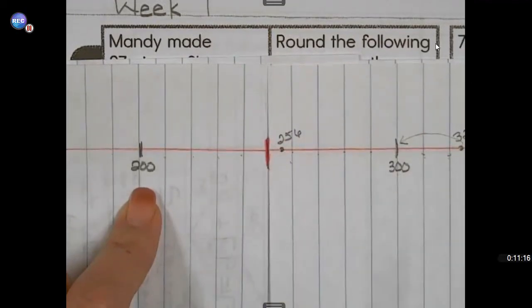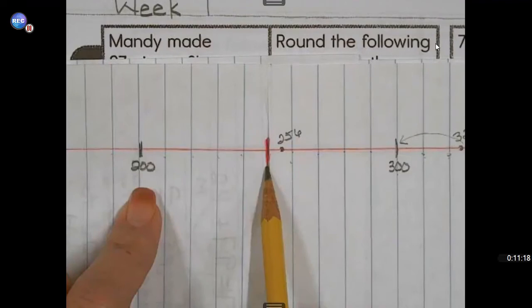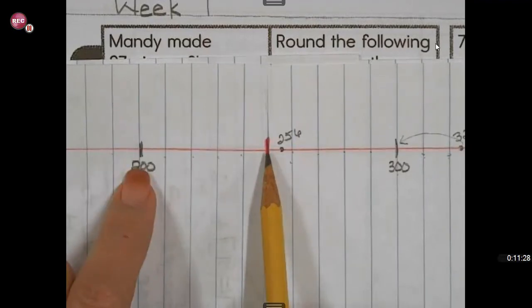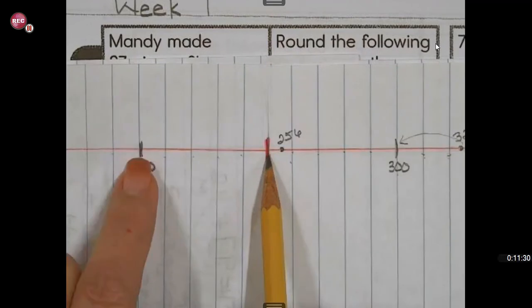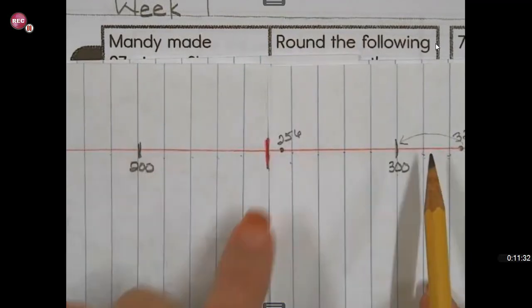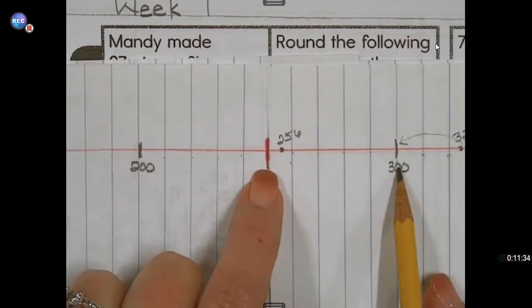And now we think, well, since it's past the middle point or past 250, which 100 is it going to be closer to? Well, remember, 200 and 250 are 50 away from each other, and 250 to 300 are also 50.